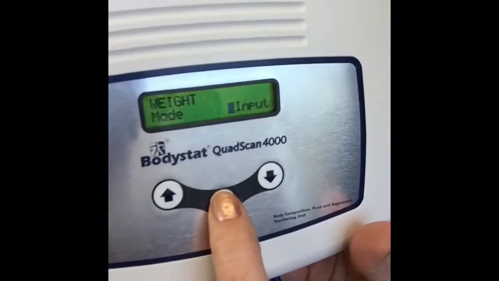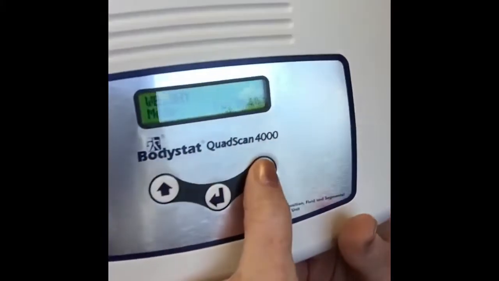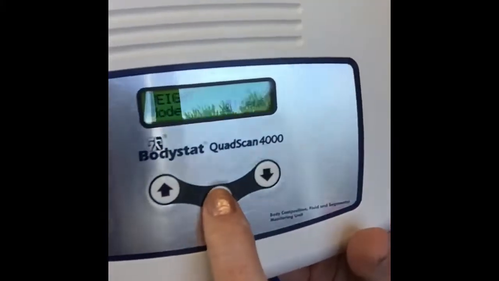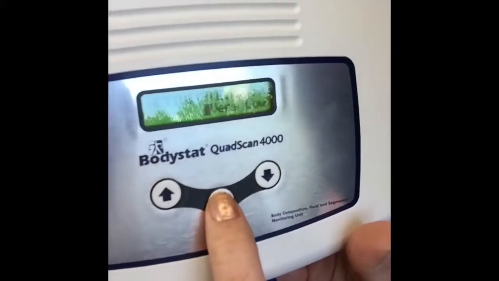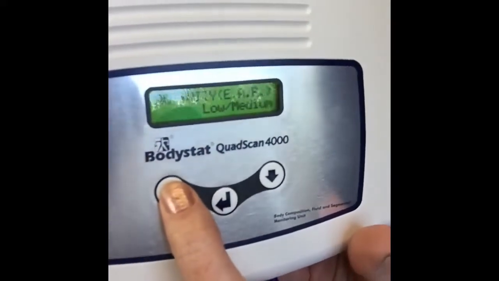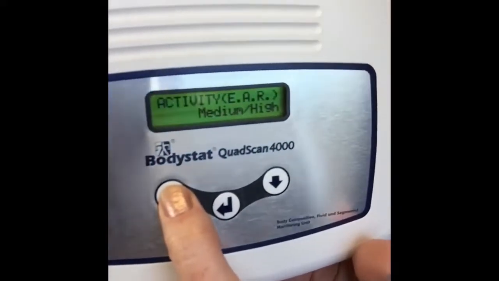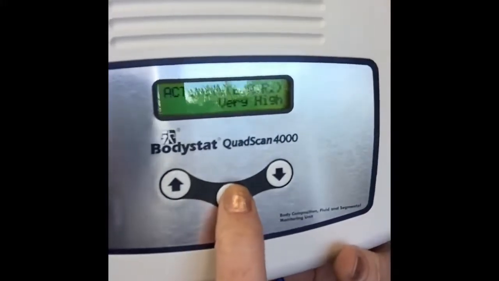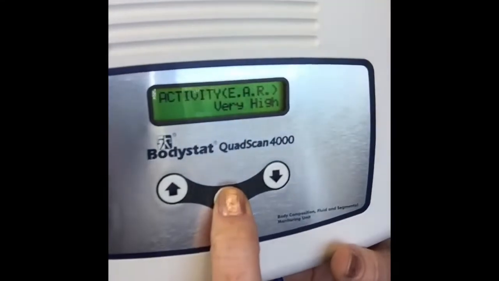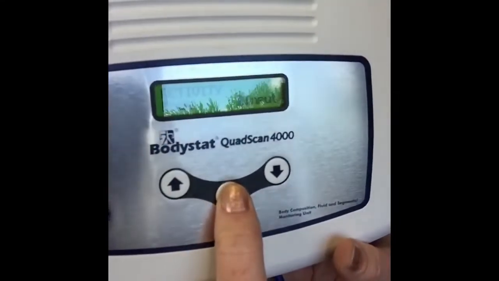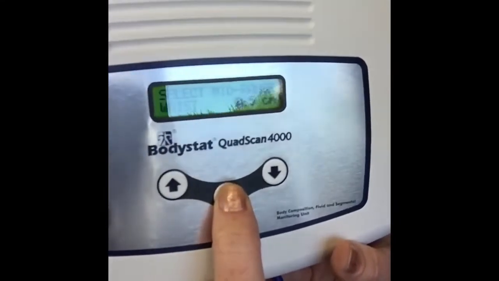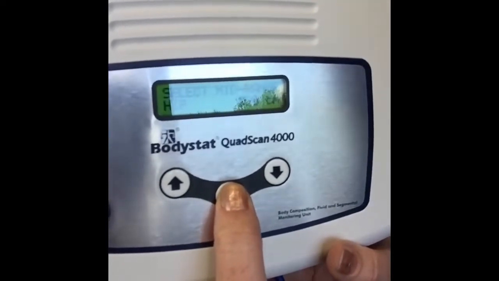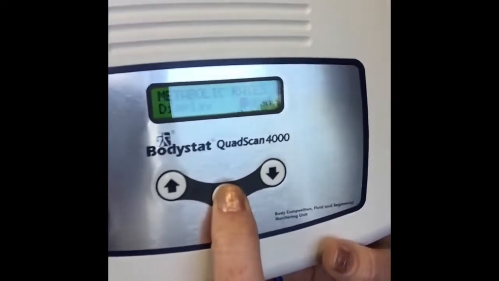Likewise, again, we've got the input, default, omit options, which we'll keep as input. And we can go through and you can change the activity level. If you're dealing with just athletes, you can click that very high option. It just saves you from scrolling through each time for the measurements. And likewise, through all the parameters, so waist, hip.